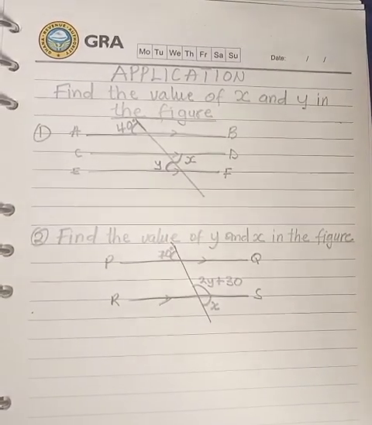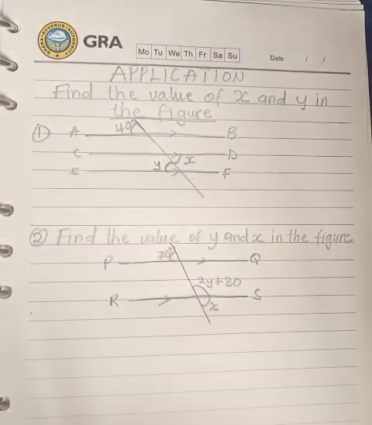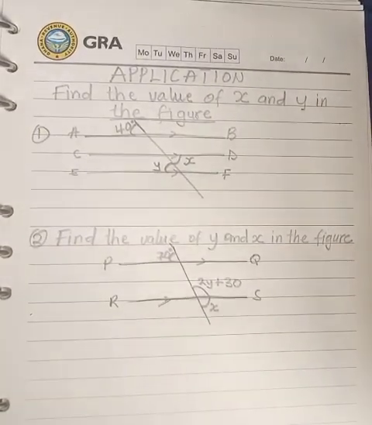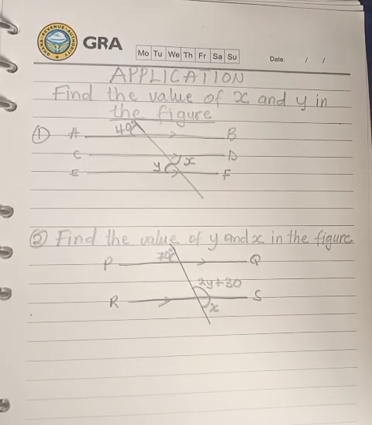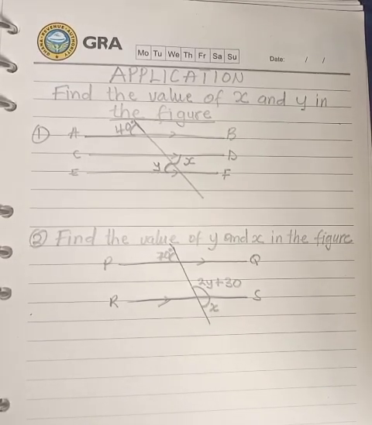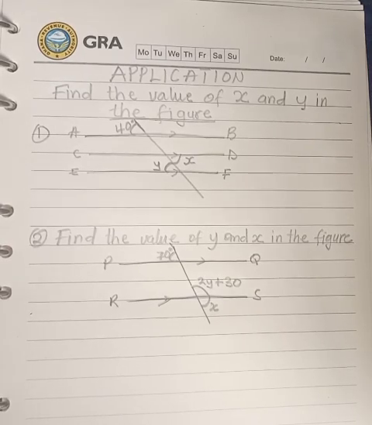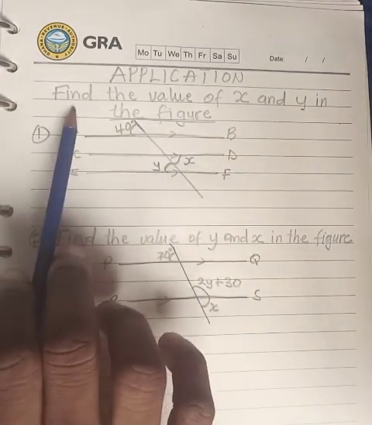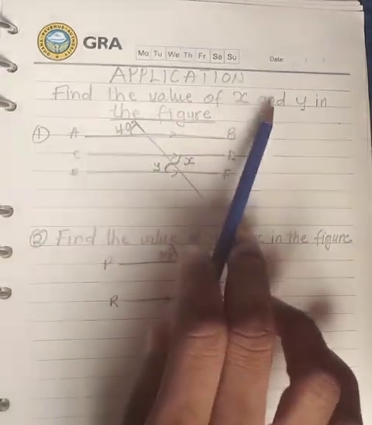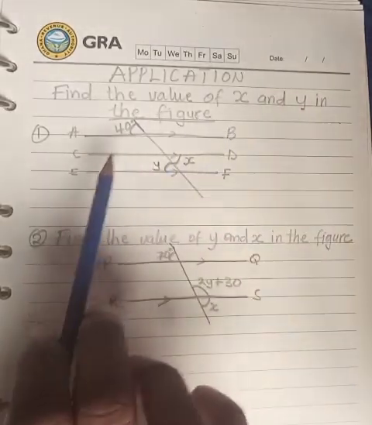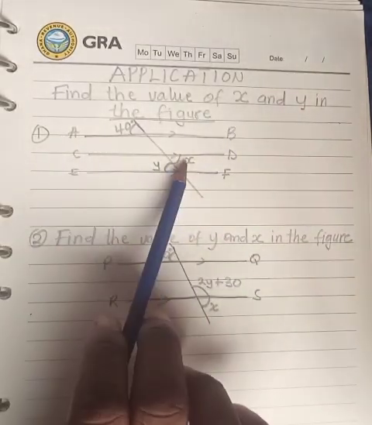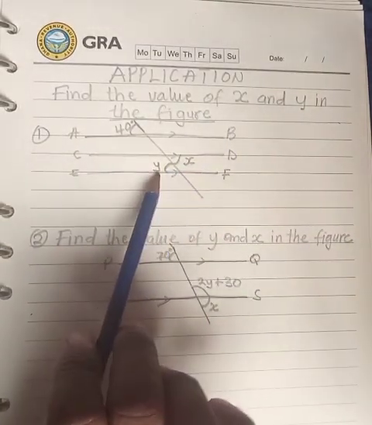Okay, so now let's look at the application of corresponding angles, alternate angles, angle on a straight line, which is also called linear pair, and vertically opposite angles. So we have to find the value of x and y in the figure. So this is the figure. This is x and this is y.